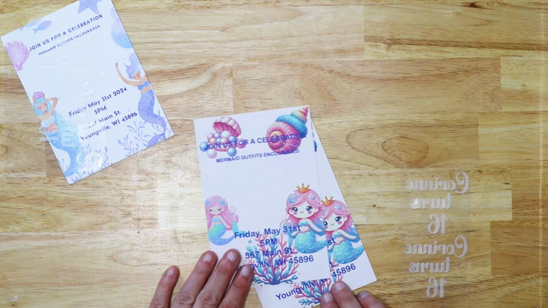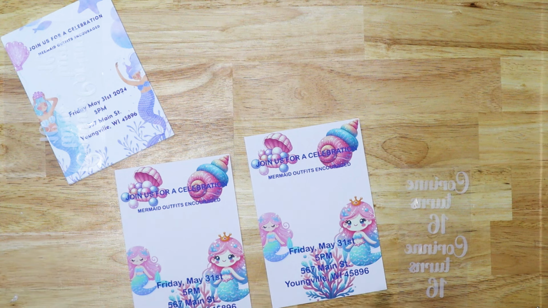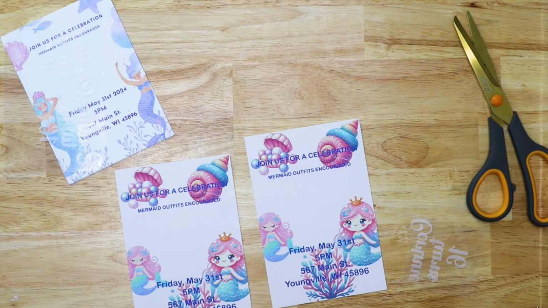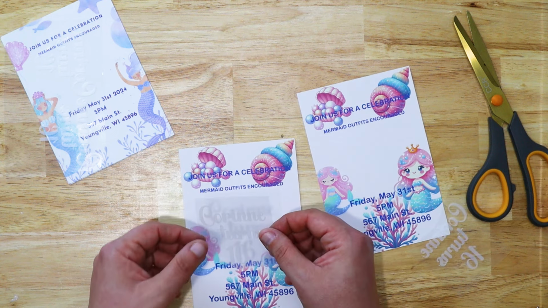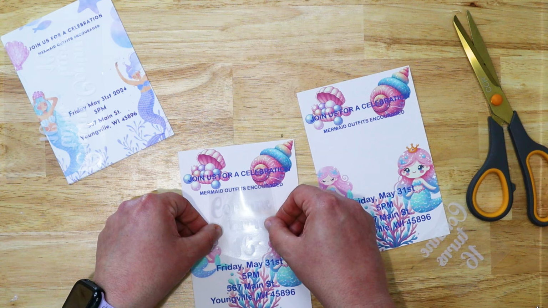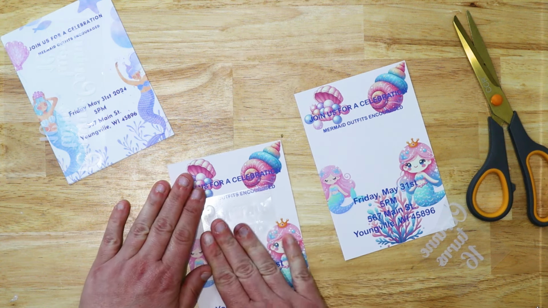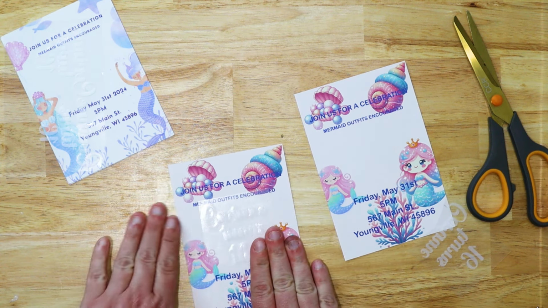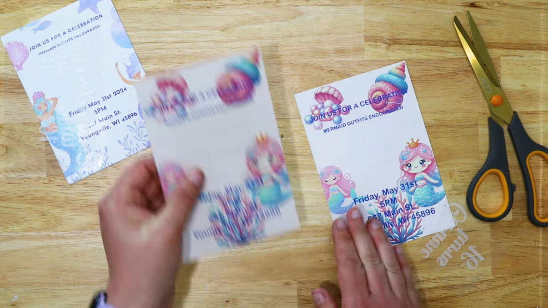Once we have everything weeded, we can line them up onto our cards. So you want to cut them apart, and I have a little fuzz on one of them, so I'm going to pull that off. It's just a little piece of the mat that I was making earlier. And then, again, this is clear, so it is hard to see, but you just line it up onto your card wherever you want it to go. You get that pressed down, and then this is sticky, so it'll stay stuck to your card.